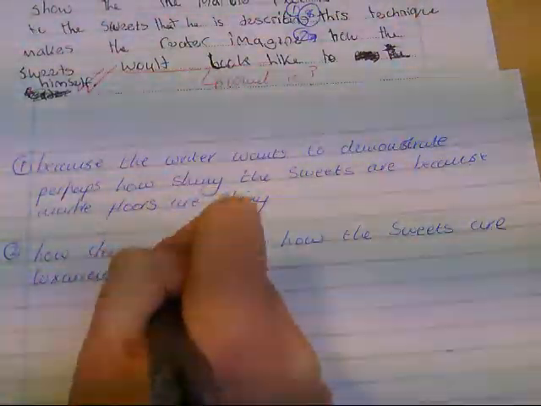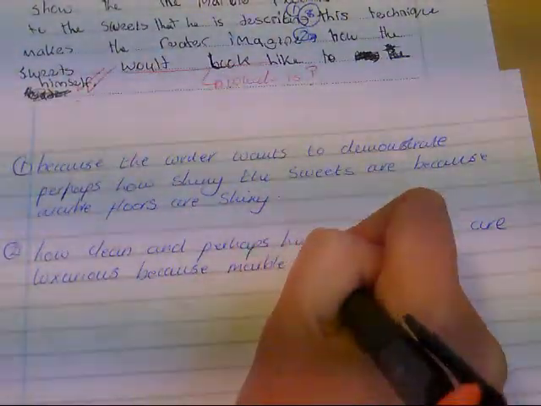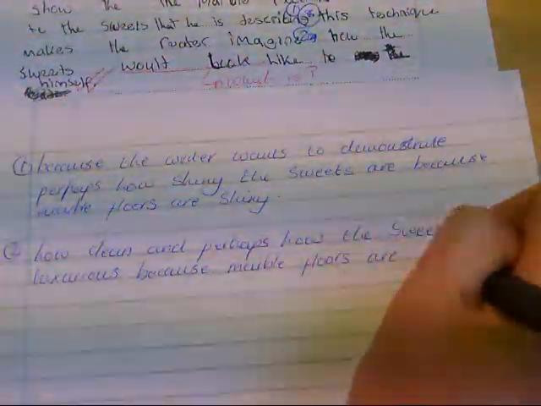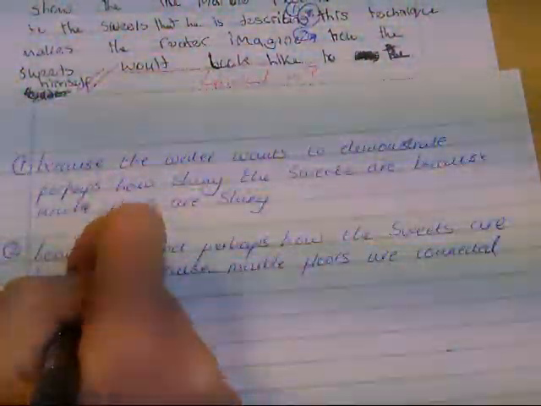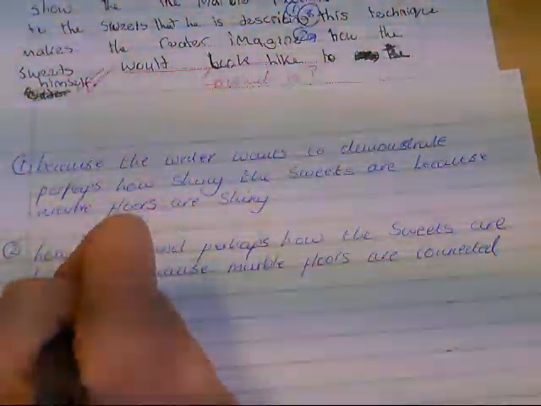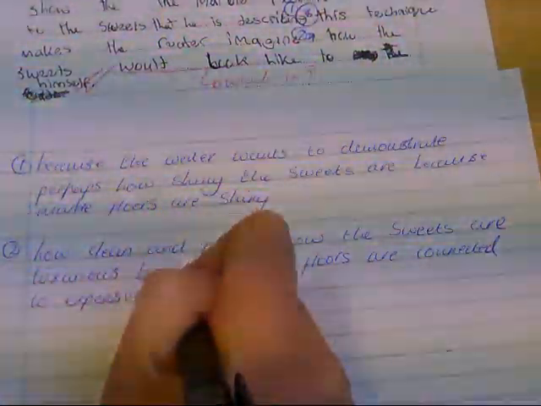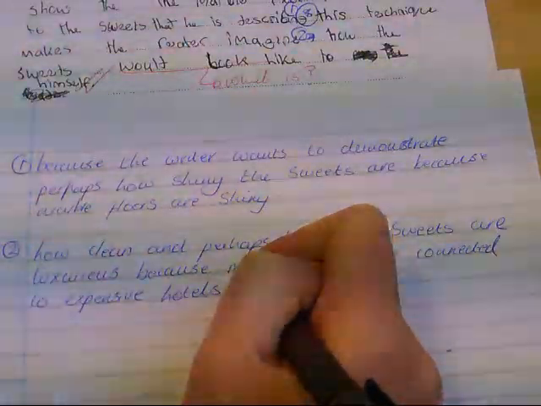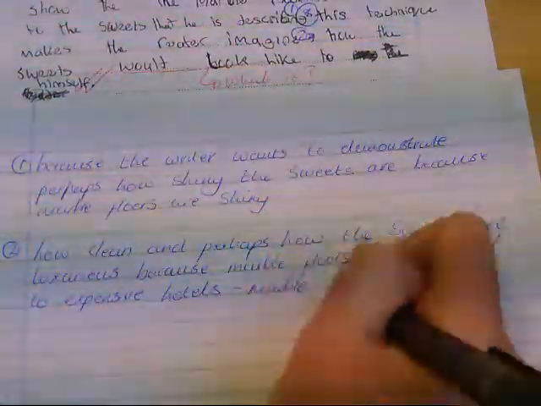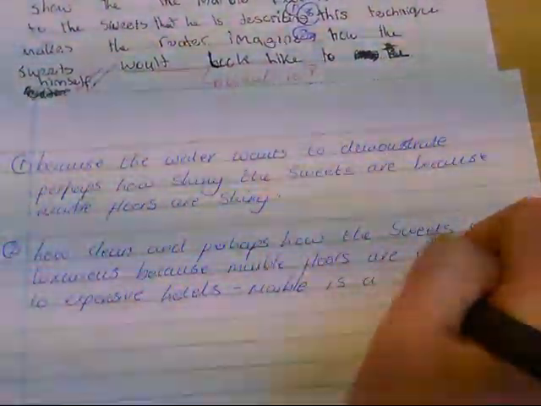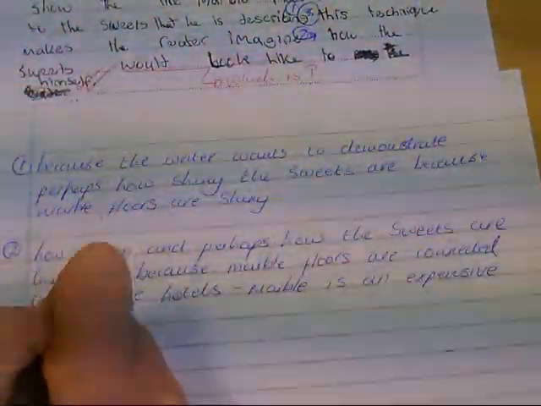because marble floors are connected to, I don't know, we could say expensive hotels or expensive rooms. It's an expensive material. If you use real marble, so marble is an expensive material, expensive and luxurious material.